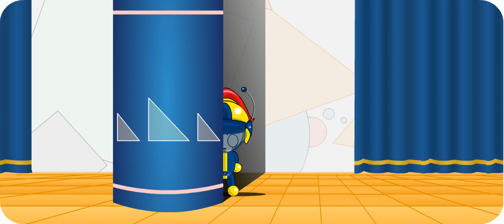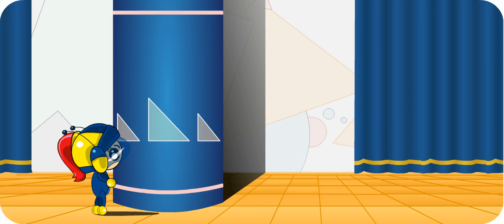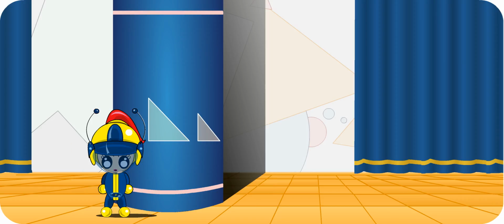Where are you, Turbo Girl? I am here. Teacher, the pattern on this pillar is very pretty. Can you tell me the shapes which make up the pattern, Turbo Girl?